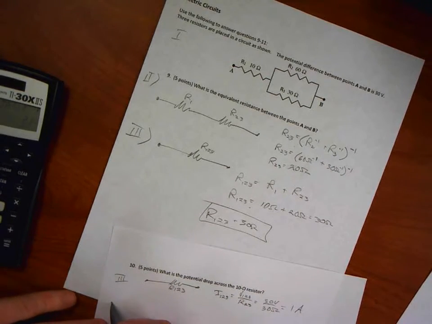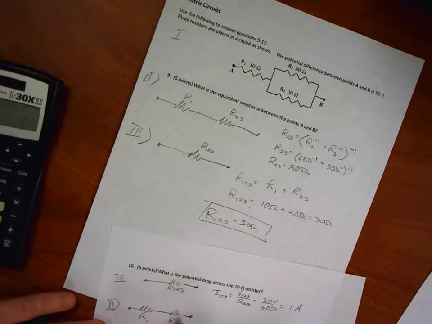And if we go back to 2, this is R1 and this is R123. I1 equals I123, which equals 1 amp. The current through this is the same as current through that.